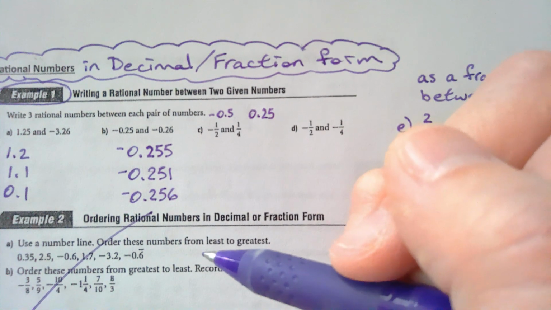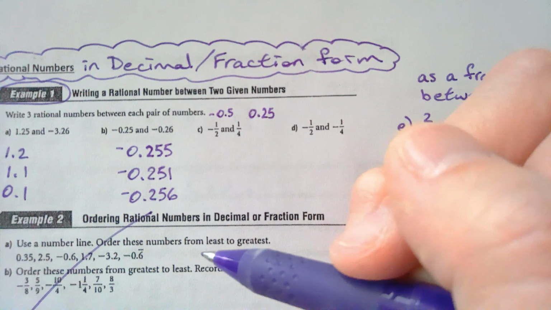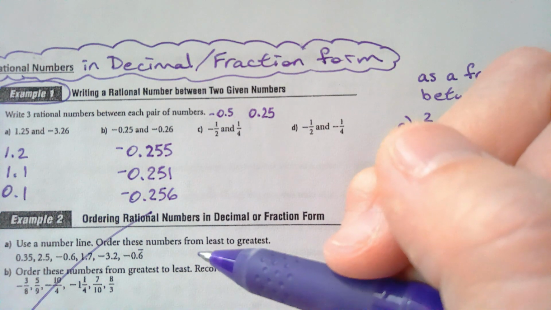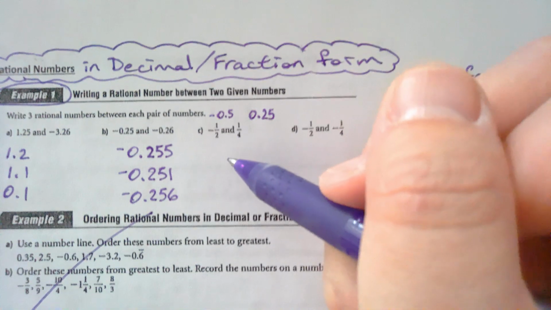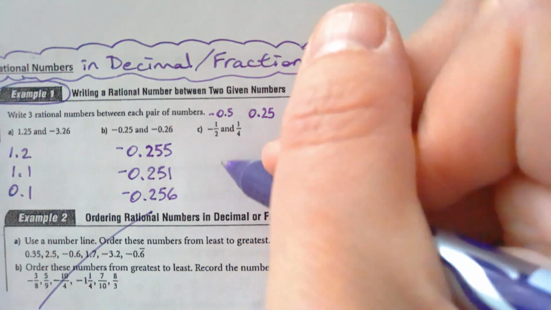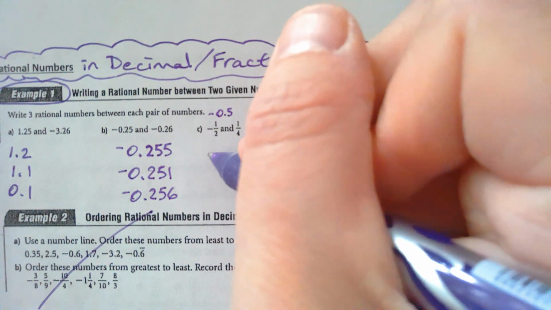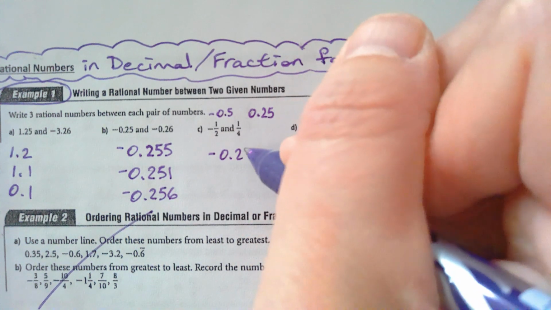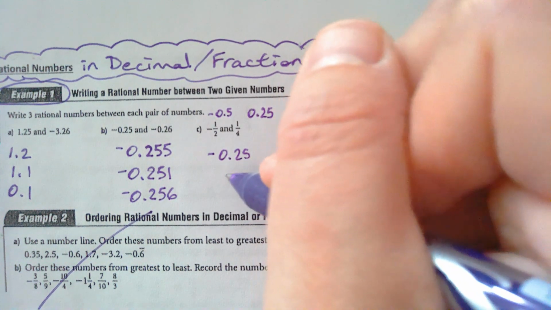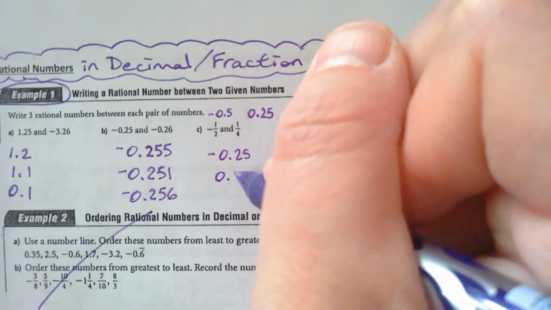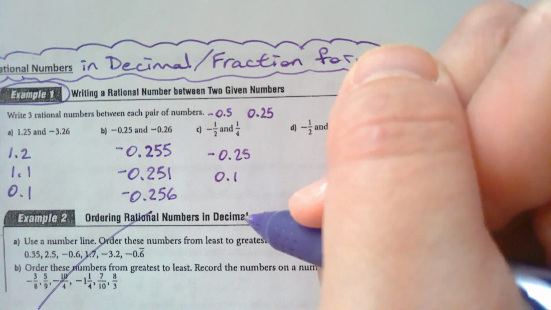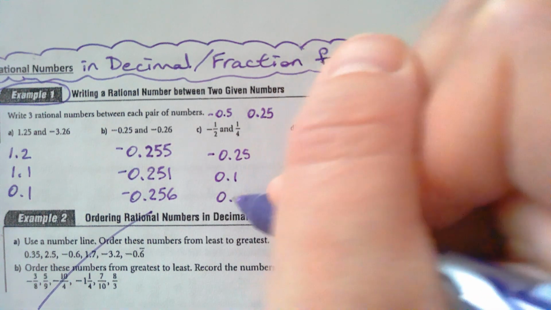Who should I pick? Any three numbers? Angelina? Okay, negative 0.25. Good. Okay, so 0.1. Okay, good.